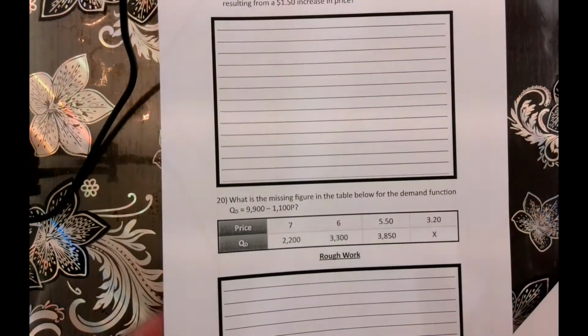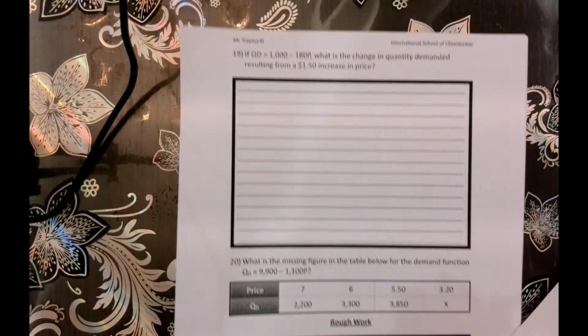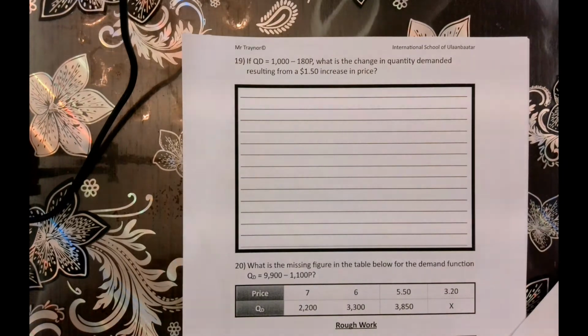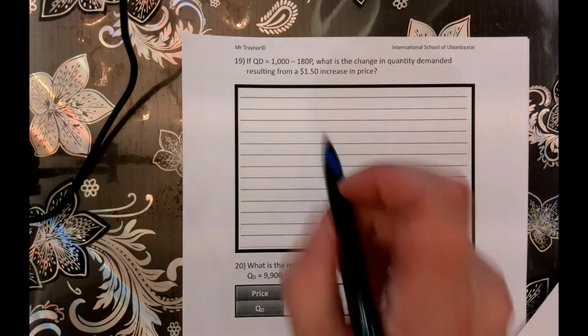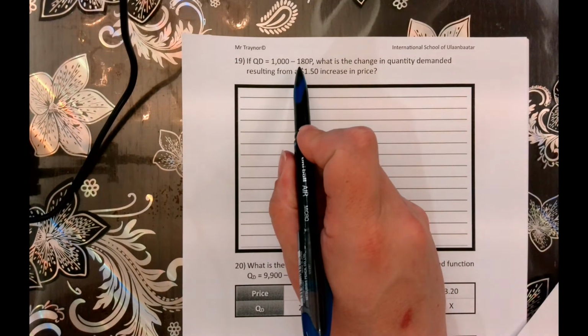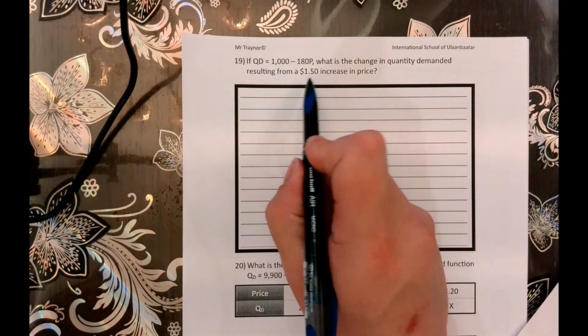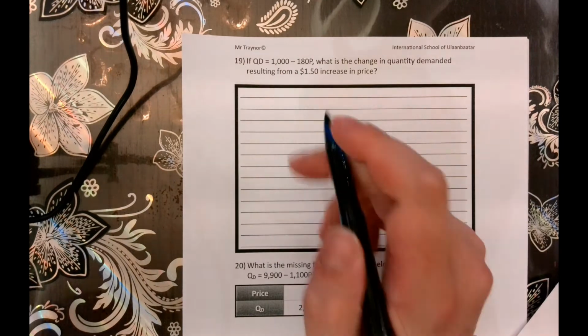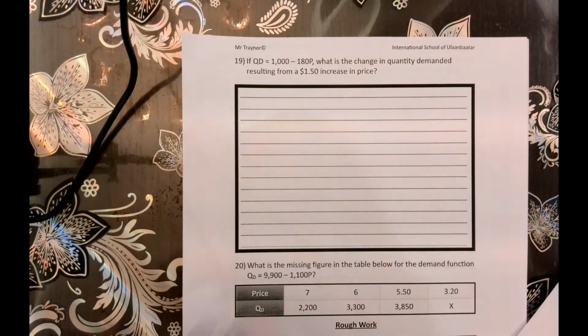Now, if QD equals 1,000 minus 180p, what is the change in quantity demanded resulting from a 150 price increase? Basically what it's going to be is a reduction, because it's a minus, price has gone up, of 180 times 150. Now, there are a few ways you can do this.